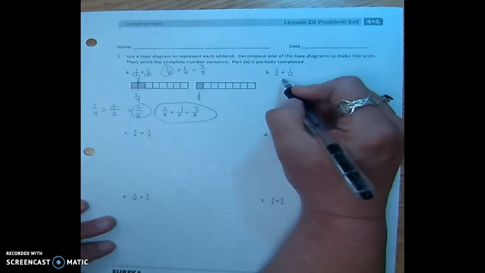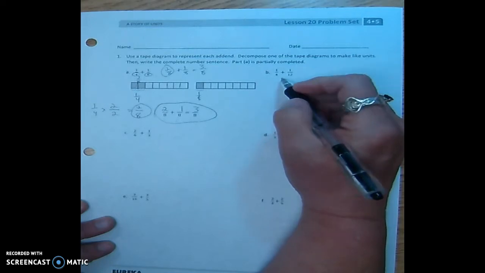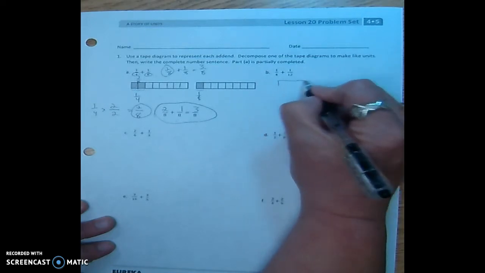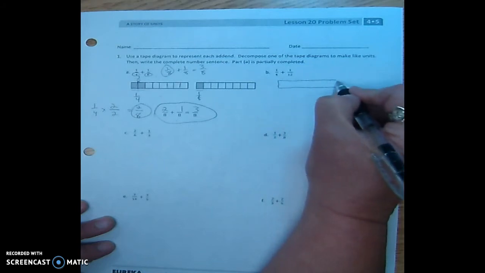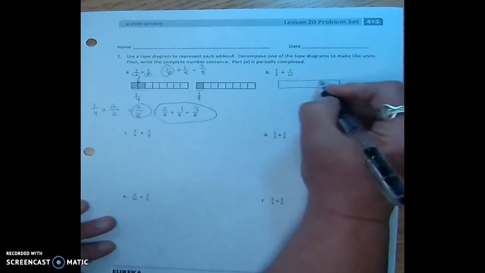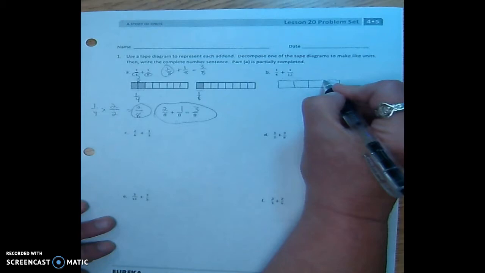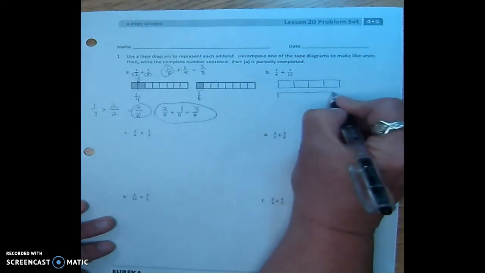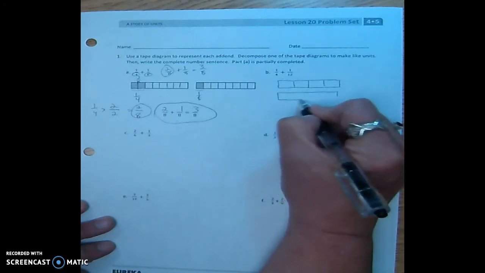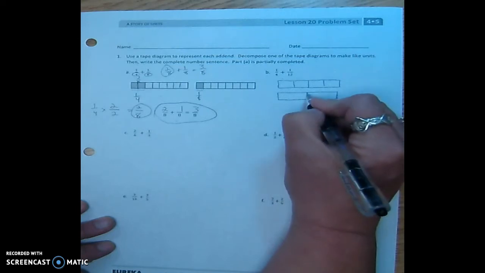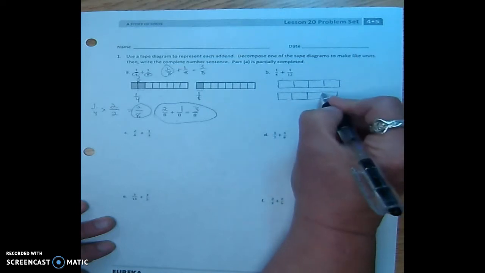Okay, so here I have 1/4. So I'll do the tape diagram with 1/4. And then I need another tape diagram with 1/12. Okay, so that's halves, that's fourths.